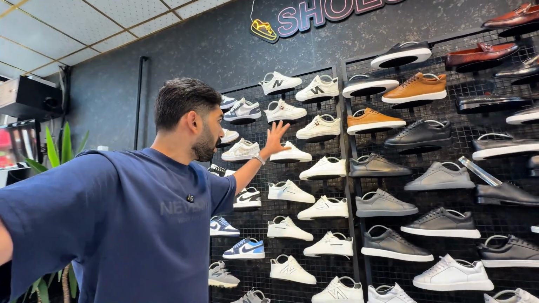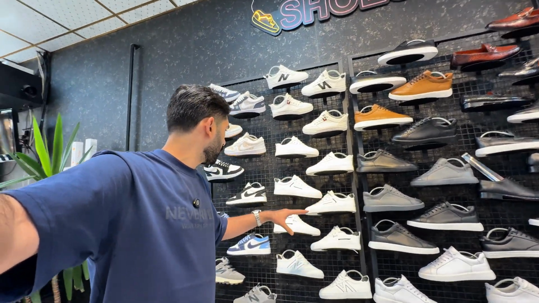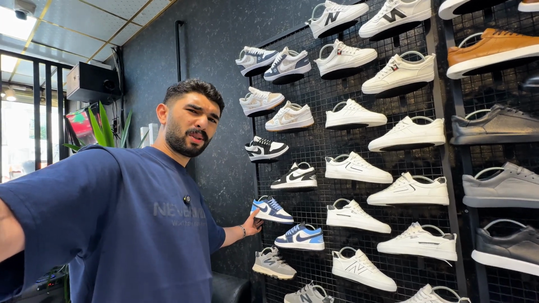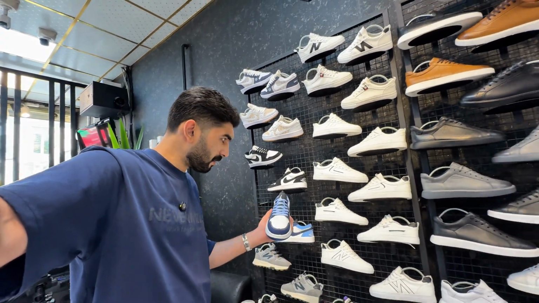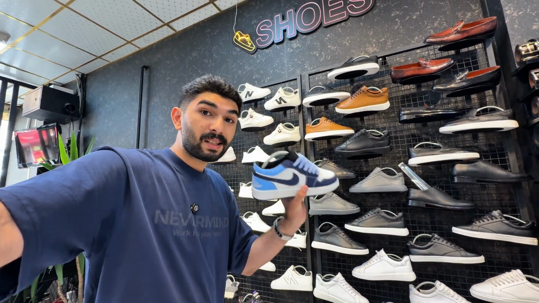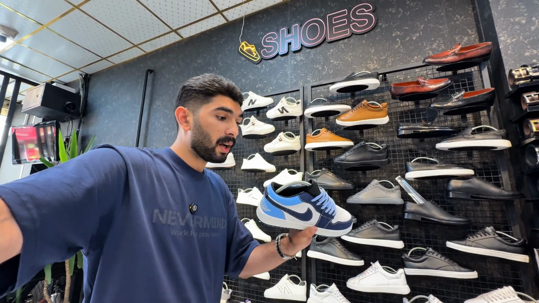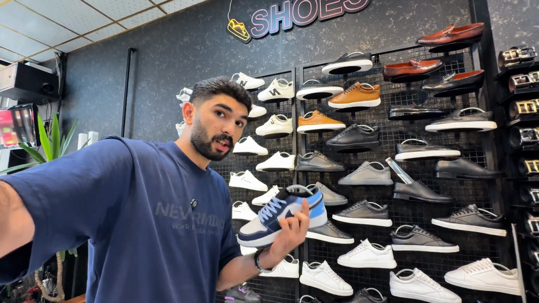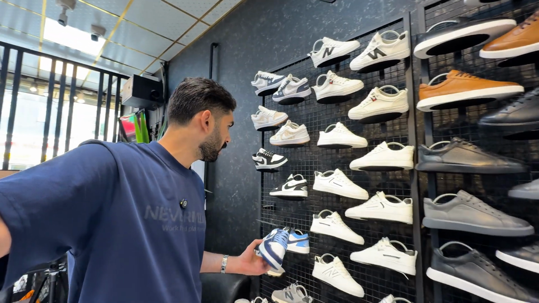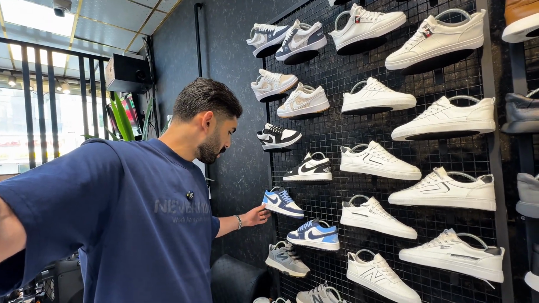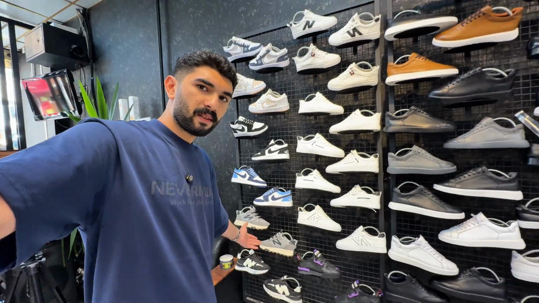And here we have some other casual shoes. Here we have some sports shoes. They're also casual, but the model is not very important. We call these low top sneakers. Why? Because this part is under the ankle of our feet. So we call these sneakers. Here we have some different kinds of sneakers.